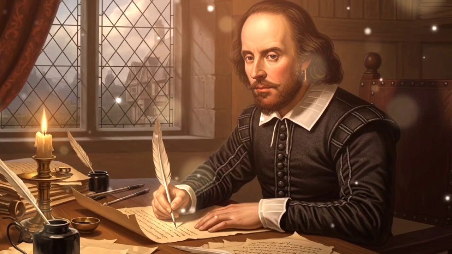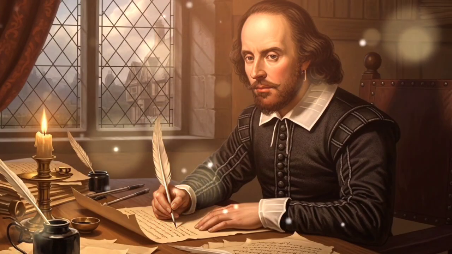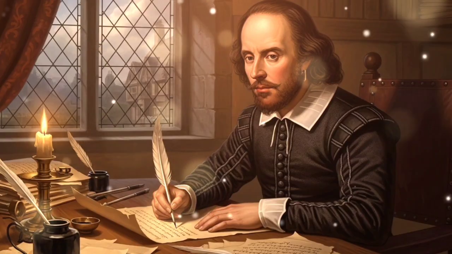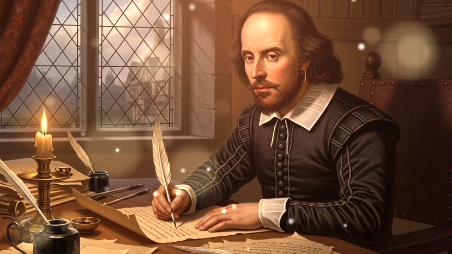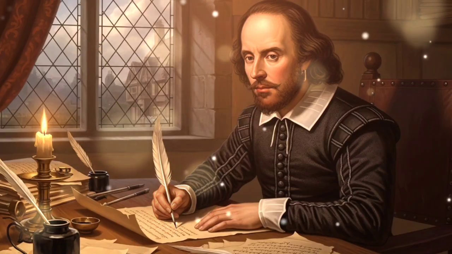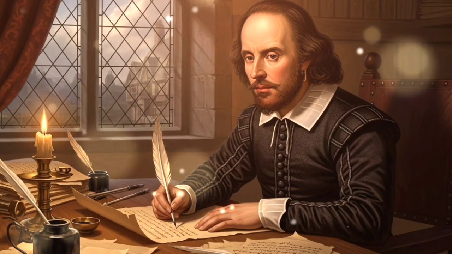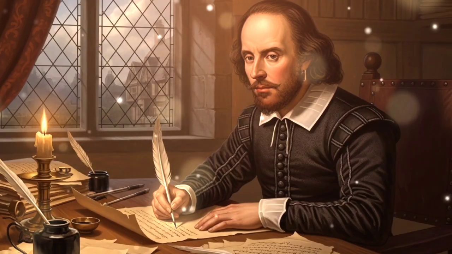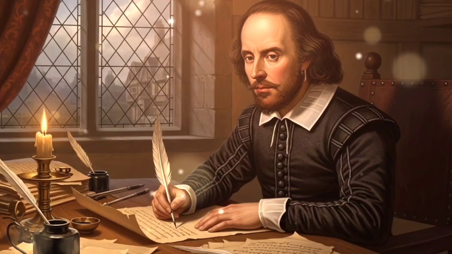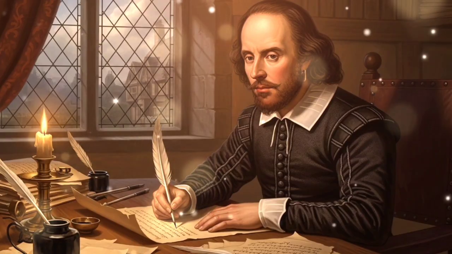Have you ever heard the name William Shakespeare and felt a little scared? Maybe you thought his English is too old, too difficult, too confusing. But here's the truth. Shakespeare's stories are not complicated. They are about love, jealousy, ambition, power, family, revenge, and broken hearts. These are things we still feel today.